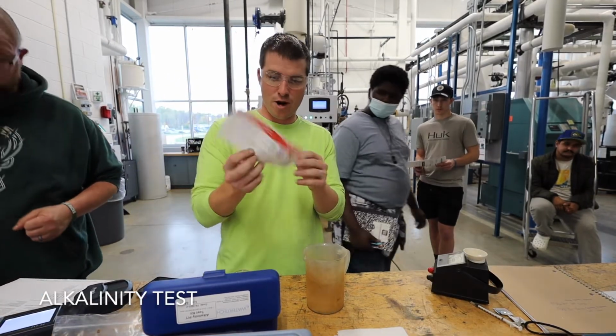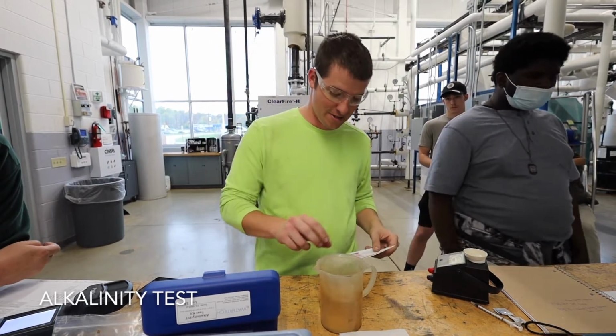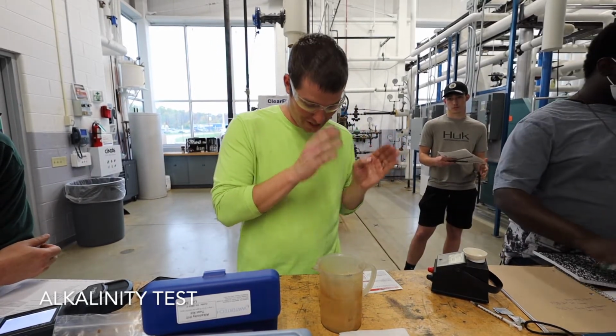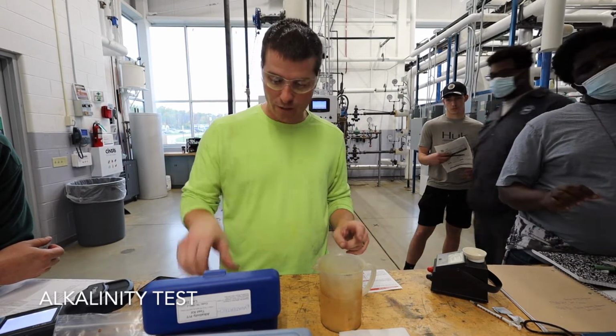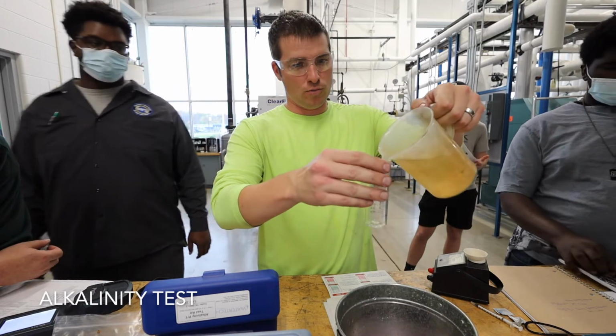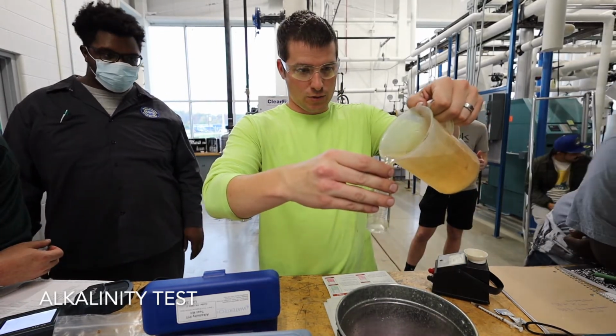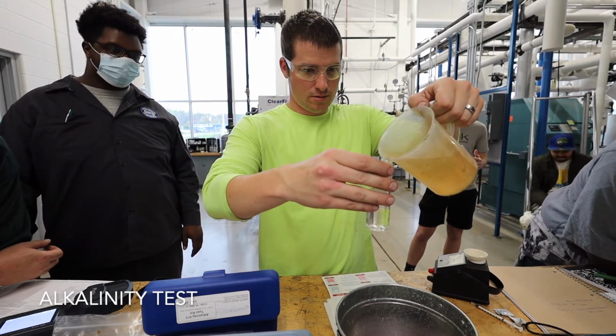Alkalinity tests. All right, we're gonna get confused. This is the most confusing test you're gonna run, simply because you have to remember what you did to go to the next step. So again, rinse this vial, fill it to the 25 mL line. It's brand new, but normally you would rinse it out. All right, so we'll fill up to the 25 mL line.